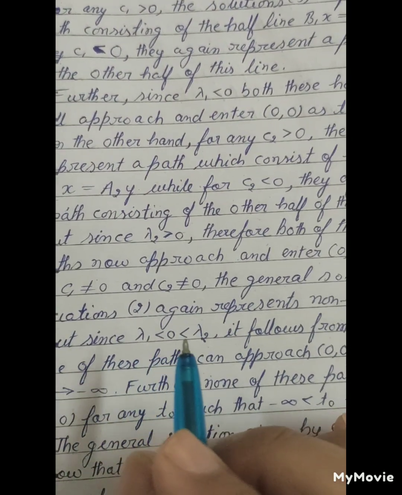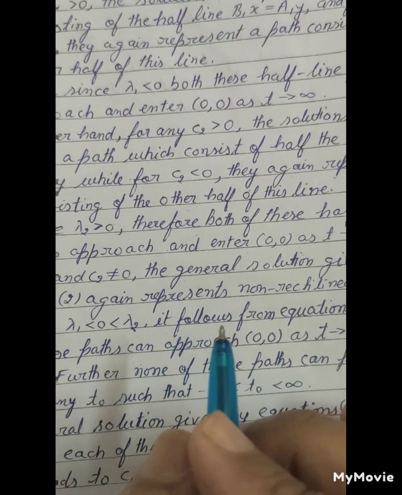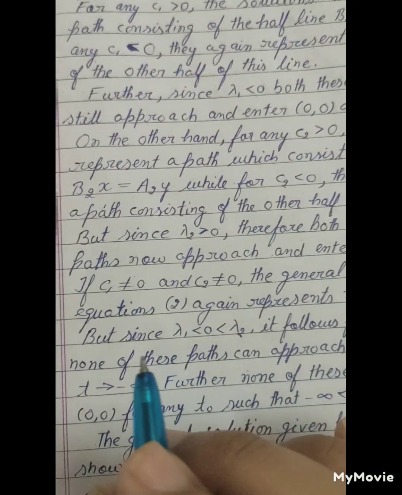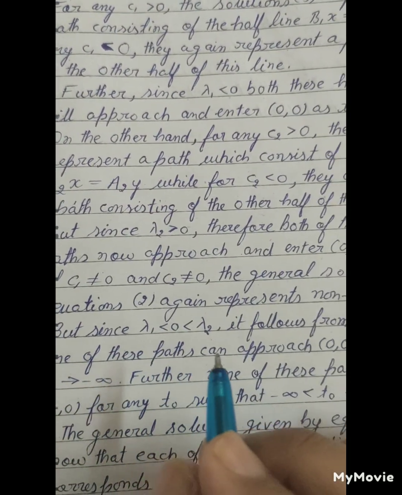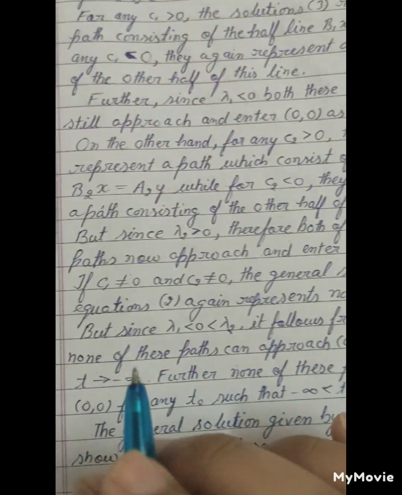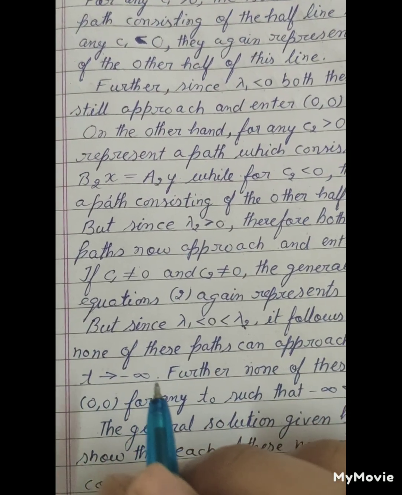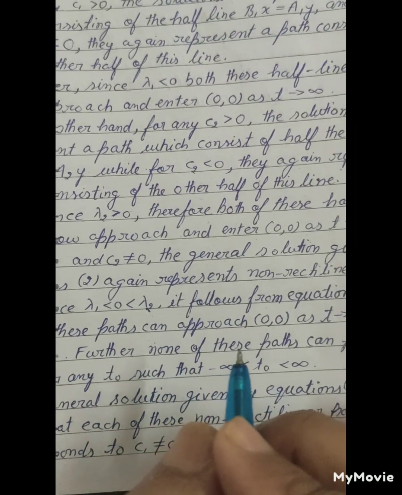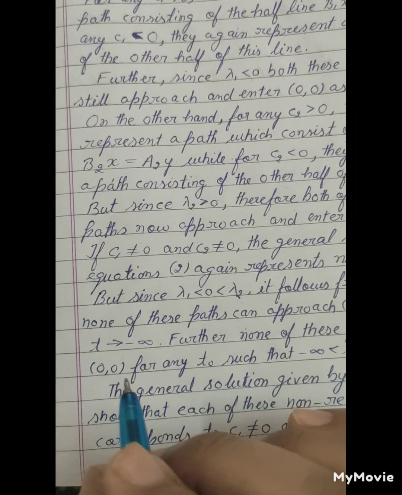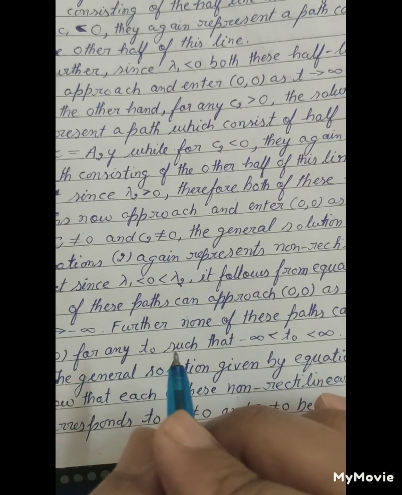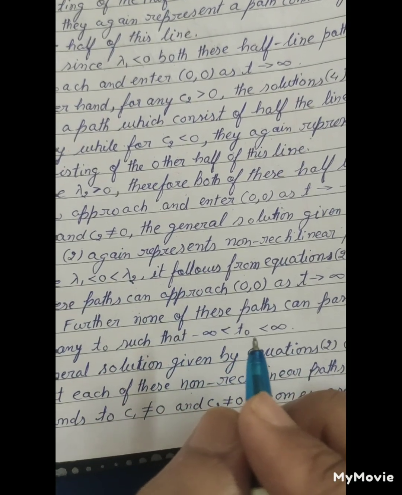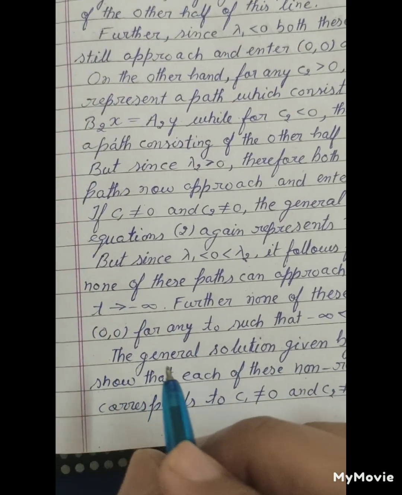But since λ1 < 0 < λ2, it follows from equation 2 that none of these paths can approach (0, 0) as t tends to infinity or minus infinity. Further, none of these paths can pass through the point (0, 0) for any t0 such that minus infinity is less than t0 is less than infinity.